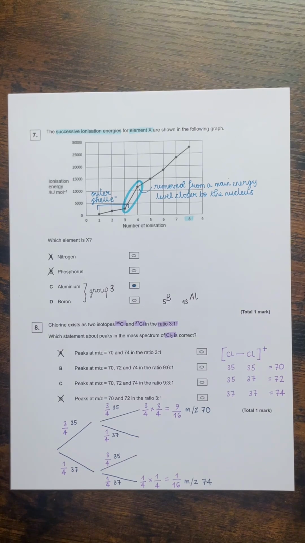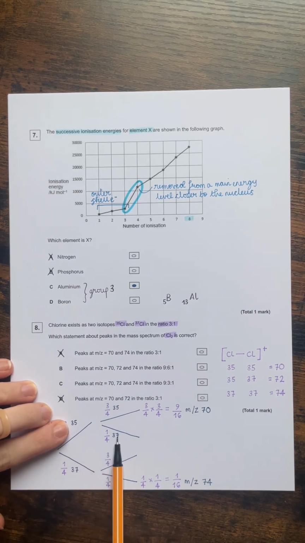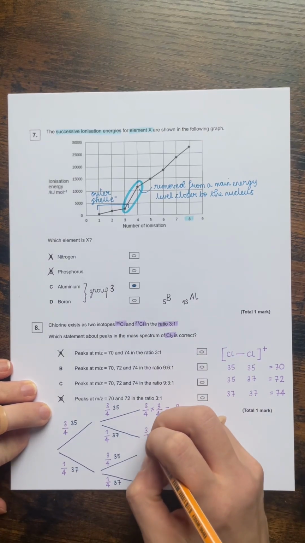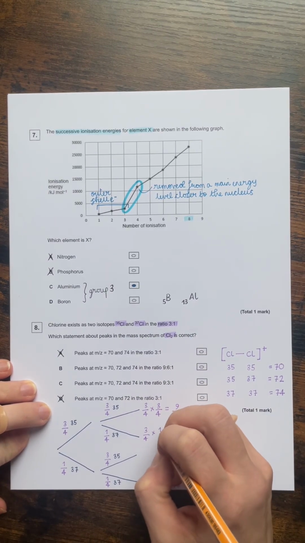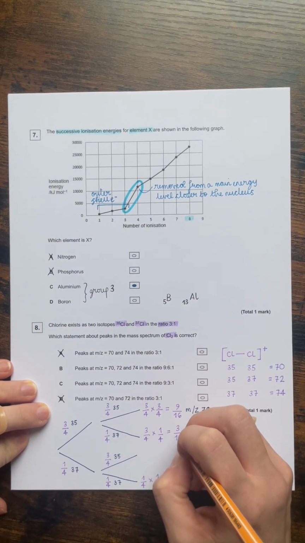Now, in the middle we have the same ultimate outcome, but it's achievable in two slightly different ways. From a chemistry point of view they're not different, but from a probability point of view they are cast as separate scenarios. So if the first chlorine atom was a 35 and the second was a 37, we'd have 3/4 times 1/4, which is 3/16.